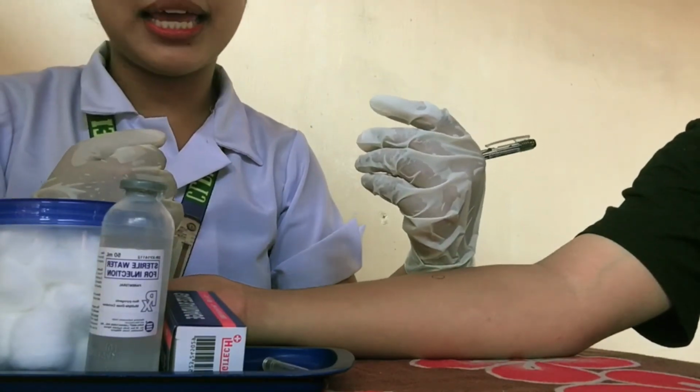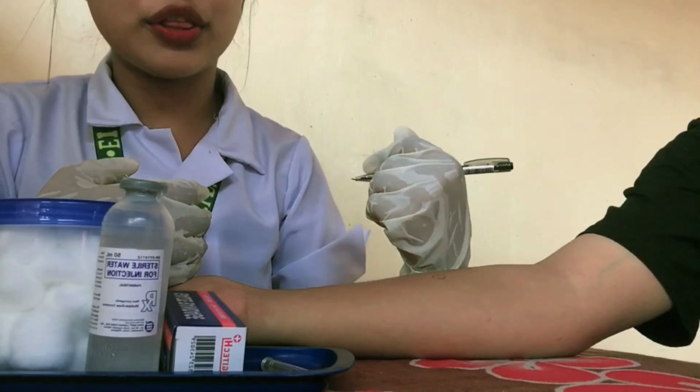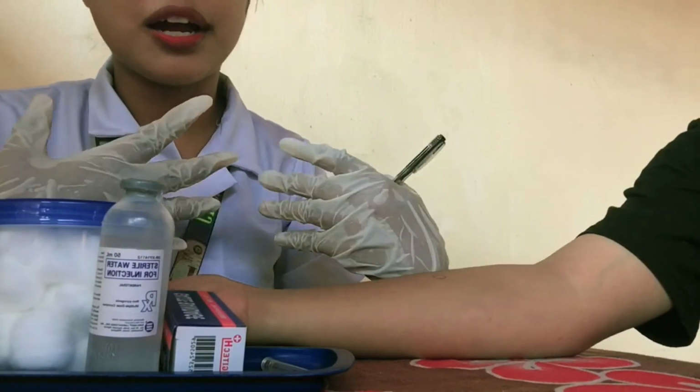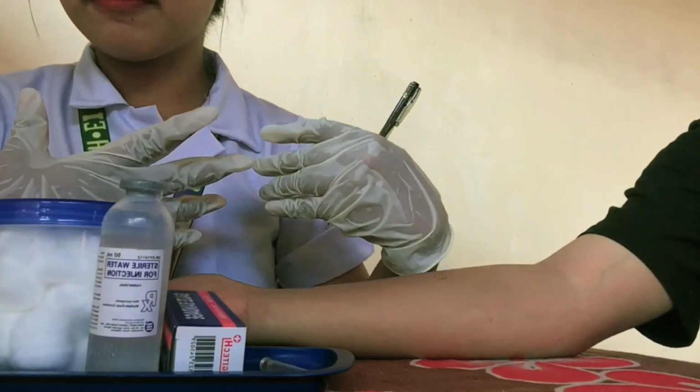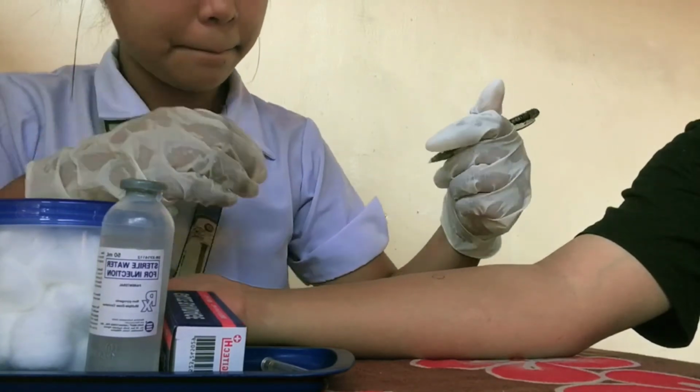The time now is 9 a.m., so I will write 9:30, because we will wait at least 30 minutes to see if there are changes on the skin of the patient.